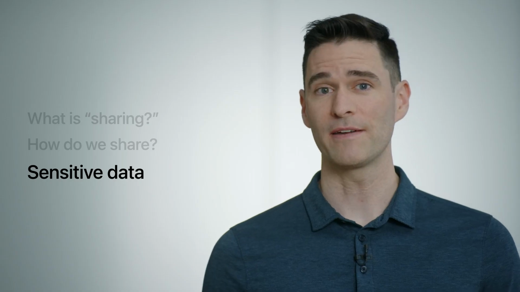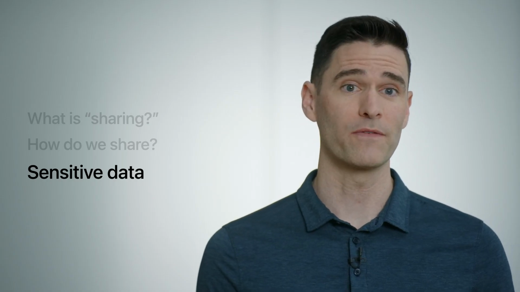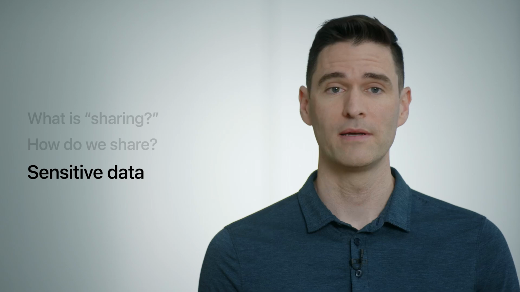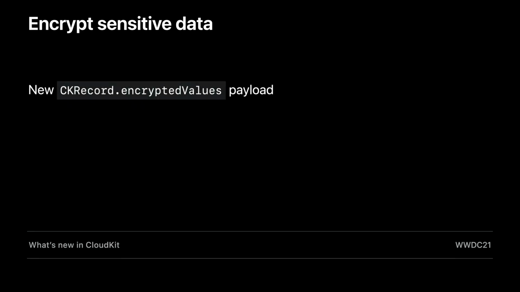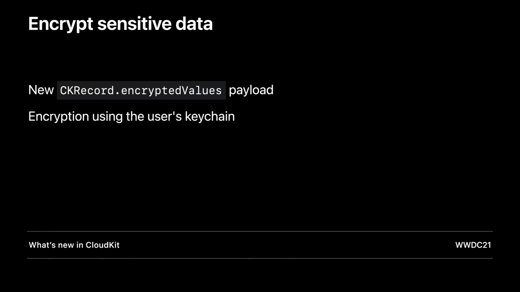The final topic I'd like to cover today is support for another new feature in CloudKit, encrypted CKRecord values. These values are stored in a new payload on CKRecord called encrypted values, introduced in the What's New in CloudKit session. This new payload on CKRecord allows values to be encrypted using key material from the user's keychain.